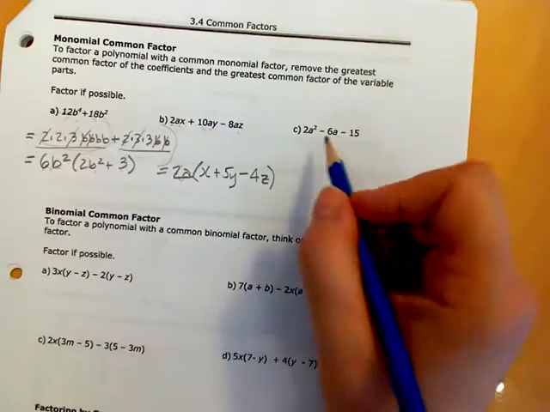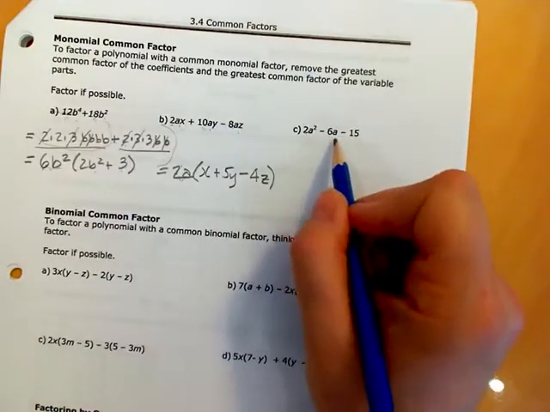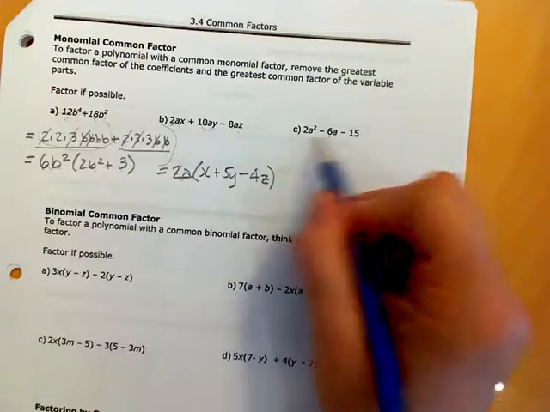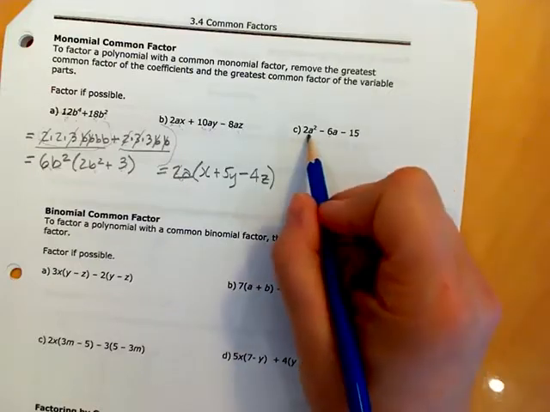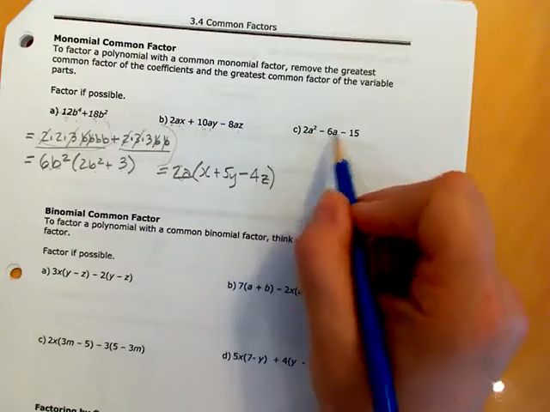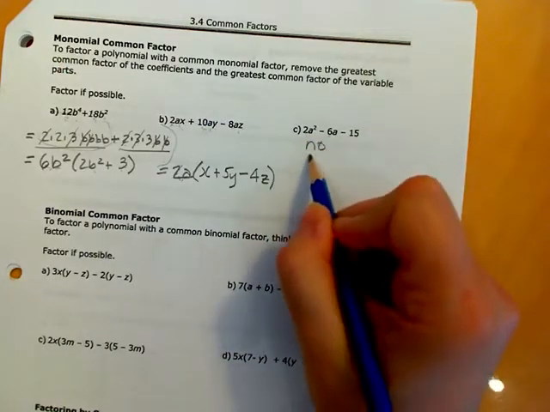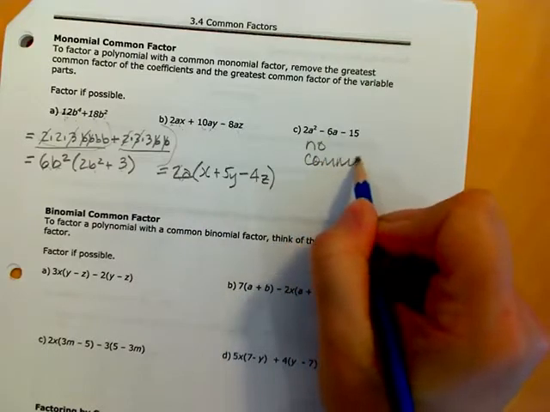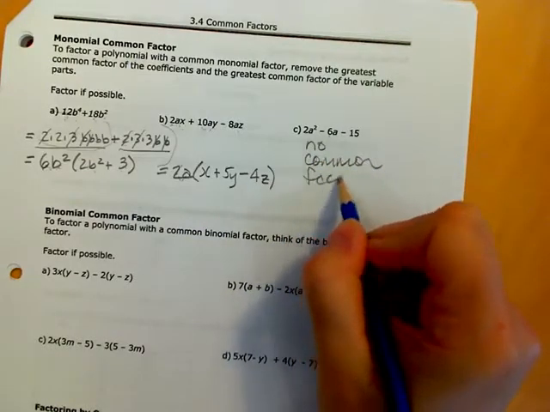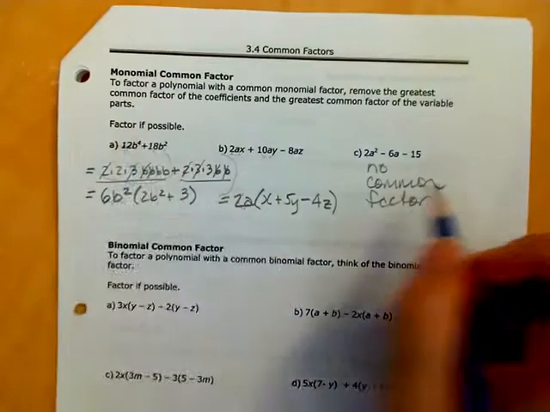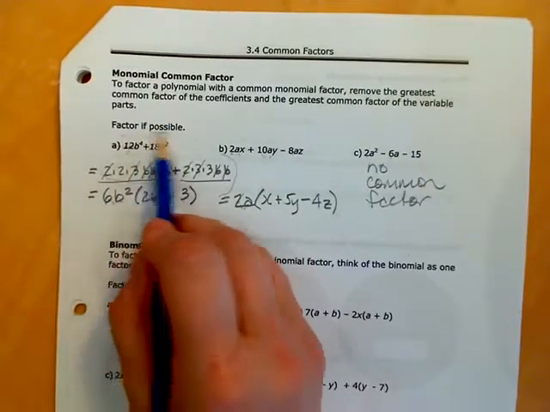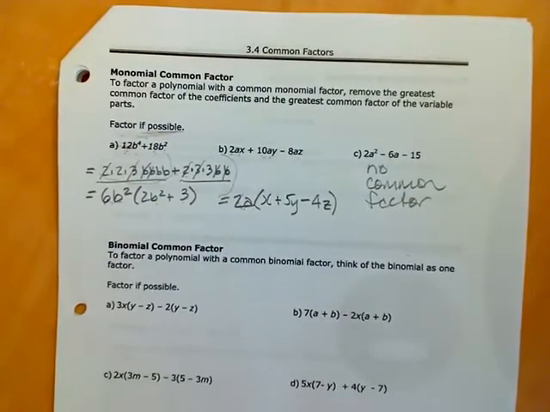Let's try it again. What goes in here? 2, 6, 15. Nothing. Let's try the variables now. A squared, A, nothing. This can't be common factored. No common factor. And you'll notice sometimes when you're given a question it says factor if possible, that's a clue that maybe there's going to be some questions that aren't possible.